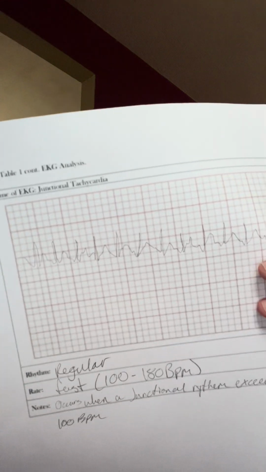These are all smushed together too, compared to this one, where it's just kind of spaced out a little bit. And then I'm going to do my ventricular fibrillation. It's kind of just a bunch of little bumps.